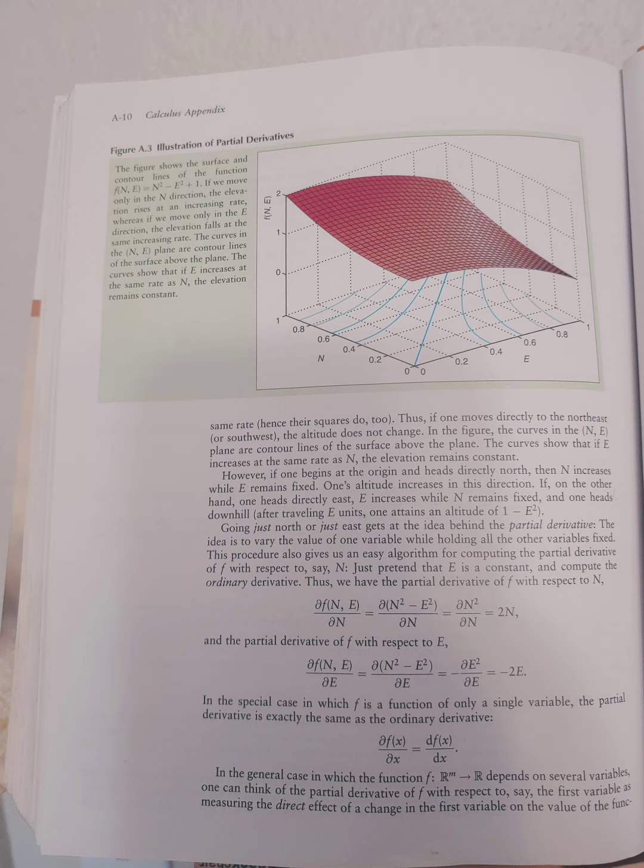The curves in the N and E plane are contour lines of the surface above the plane. The curve shows that if E increases at the same rate as N, the elevation remains constant.